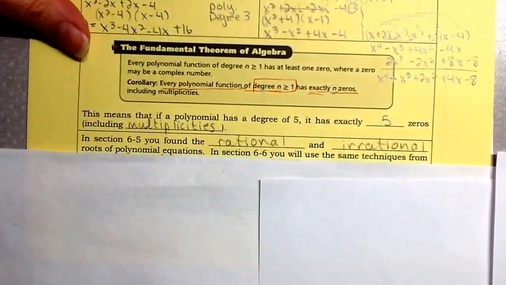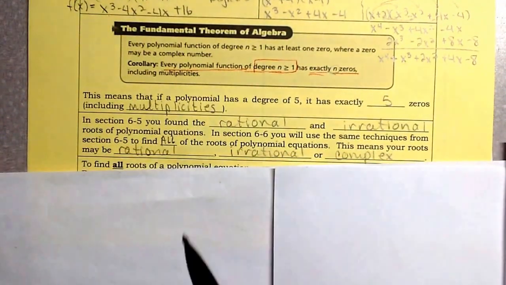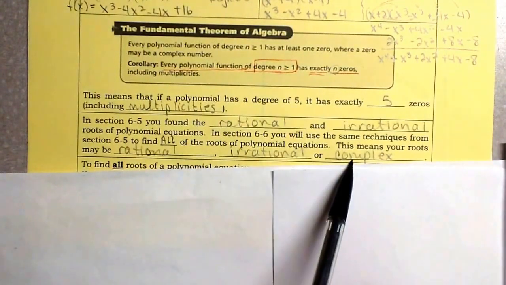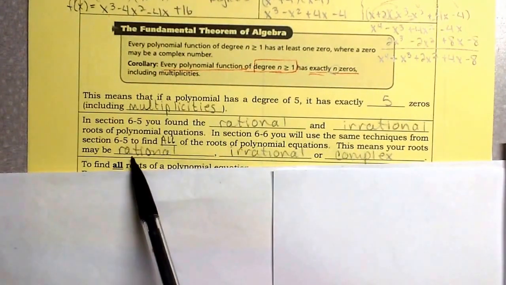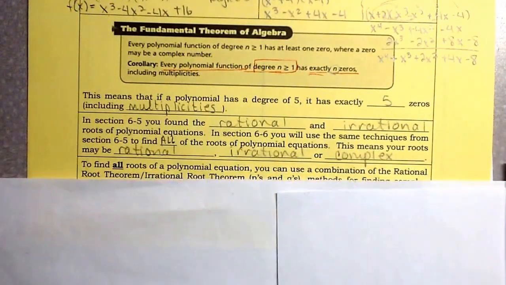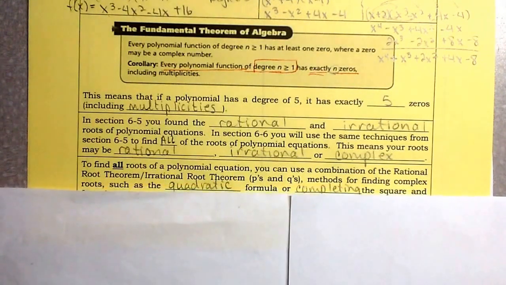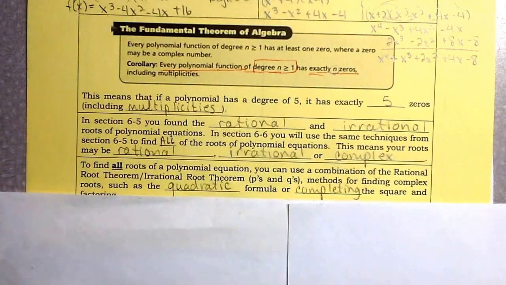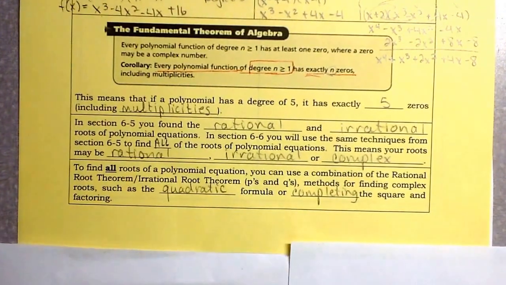So in section 6.5, you found the rational and irrational roots of polynomial equations. In section 6.6, you will use the same techniques from section 6.5 to find all. So section 6.5, we didn't find complex. So when it says all, we're talking about rational, irrational, or complex. So to find all the roots of polynomial equations, you can use a combination of the rational root theorem, the irrational root theorem, which would be the P's and Q's, and methods for finding complex roots, such as the quadratic formula, completing the square, and factoring. So those are all things that are coming back.